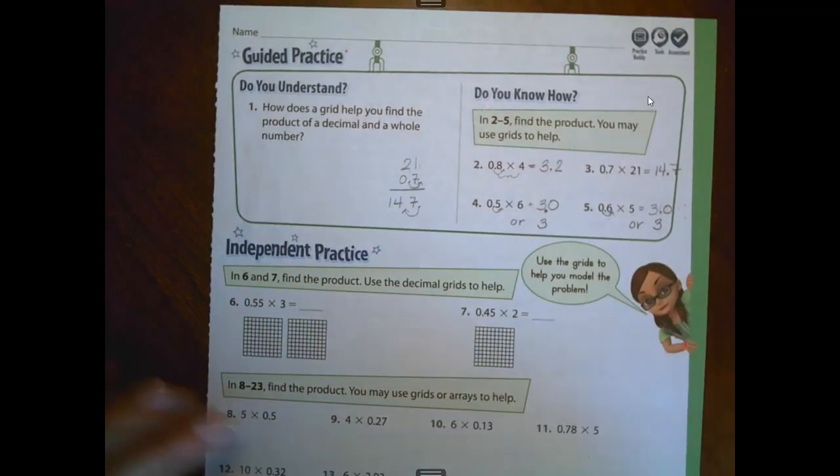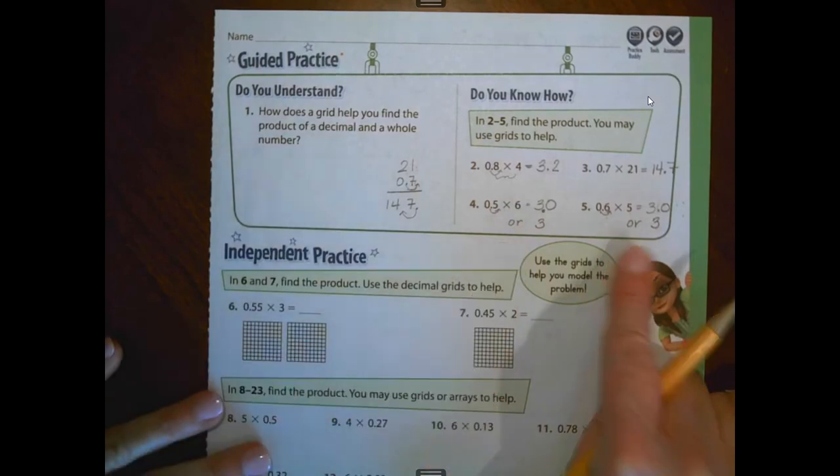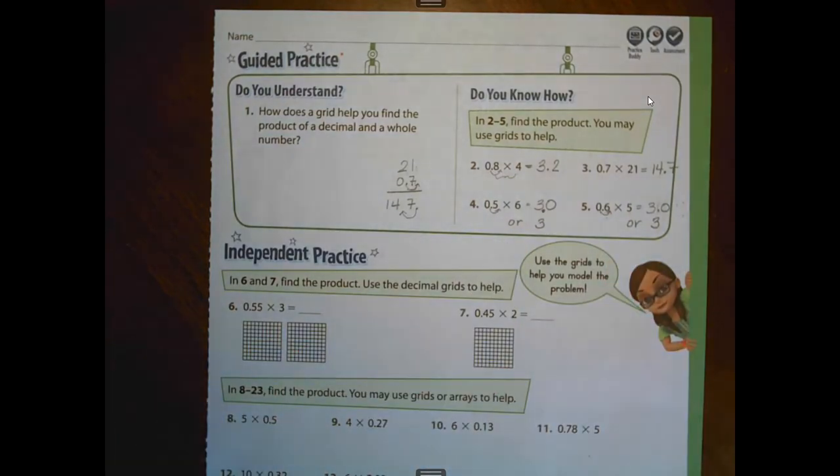Now, why are these two answers the same? Did anybody pick up that what we have are basically the same factors? All right. One of them we made tenths. And then in number 5, we made the other factor tenths. All right. Again, you're welcome to use the models.